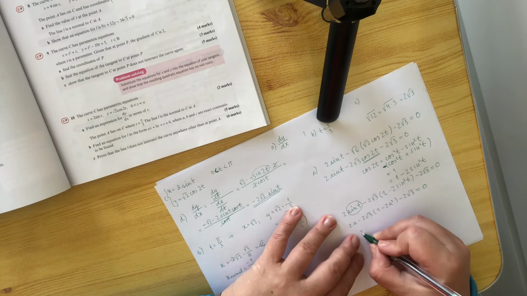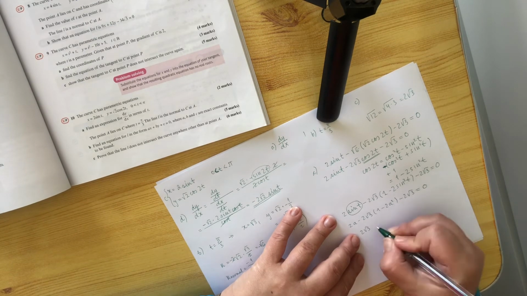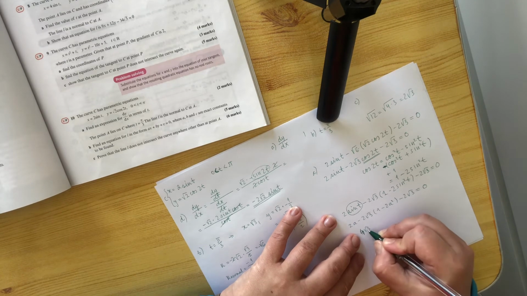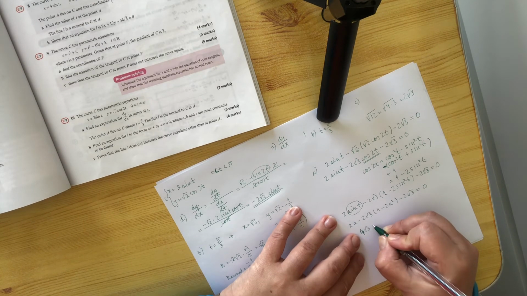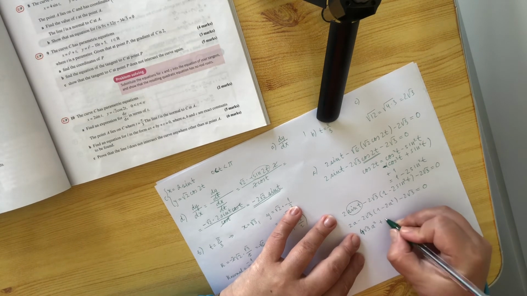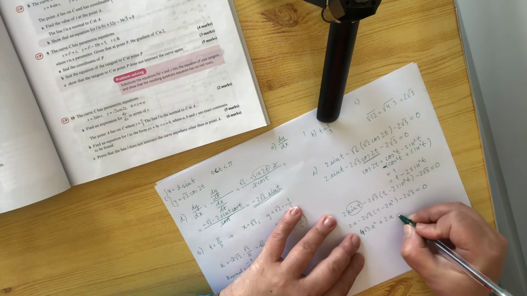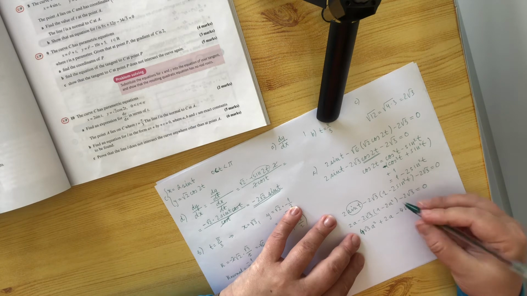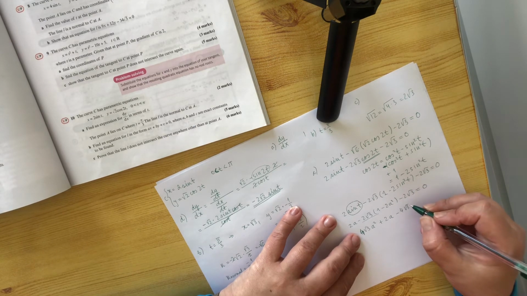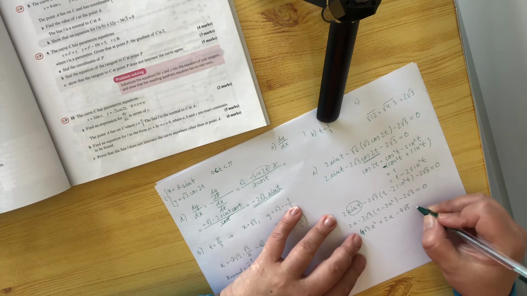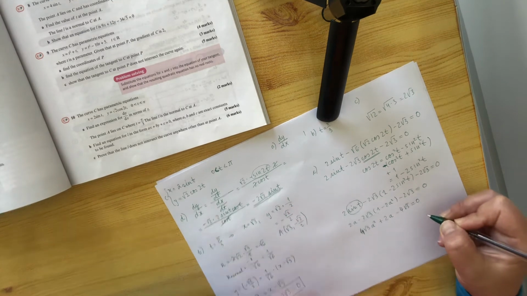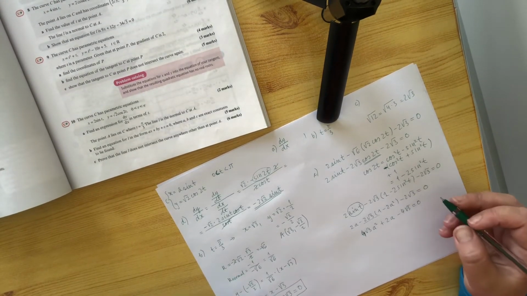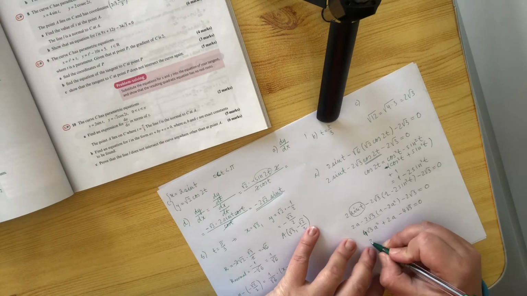So this will be 4 square root 3 a square plus 2a, minus 4 square root 3 minus 4 square root 3, is equal to 0. I will just divide everything by 2, so it would be easier for me to work with.